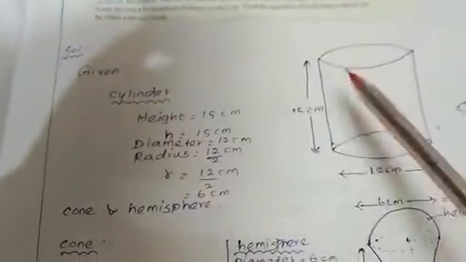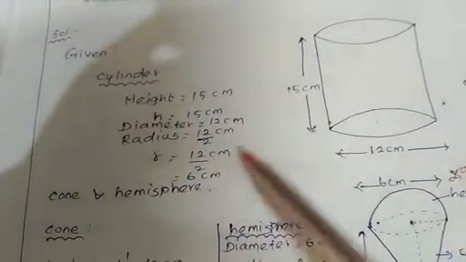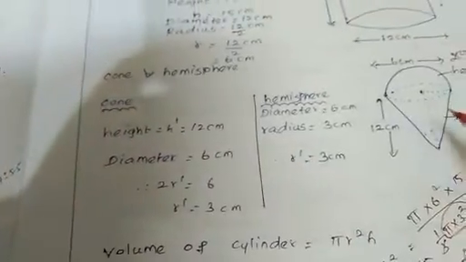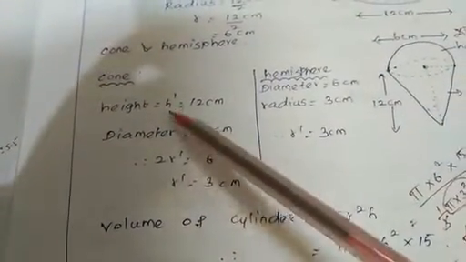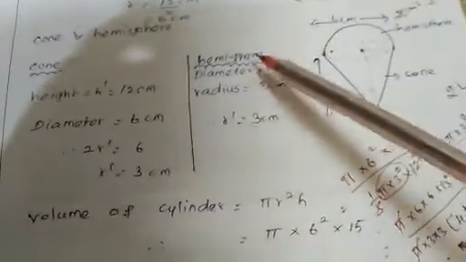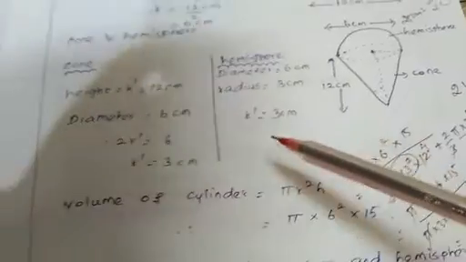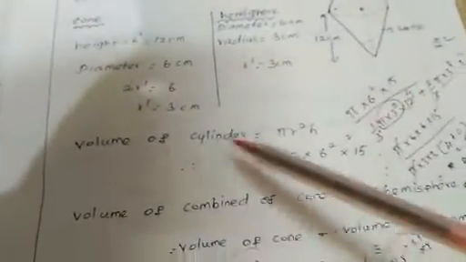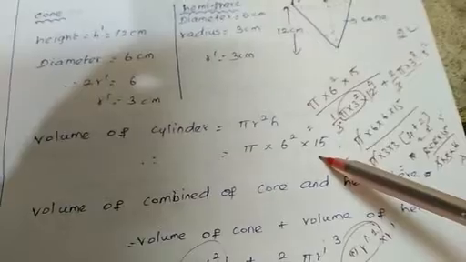Now cylinder height 15 cm, radius 6 cm, that is diameter 12 cm, radius 6 cm. In cone, height 12 cm, diameter 6 cm, so we need to give the difference, that's why h dash and r dash. So radius 3 cm. In the same way, hemisphere diameter 6 cm, so radius 3 cm. Now volume of cylinder is nothing but pi r squared h, substitute 6 and 15.